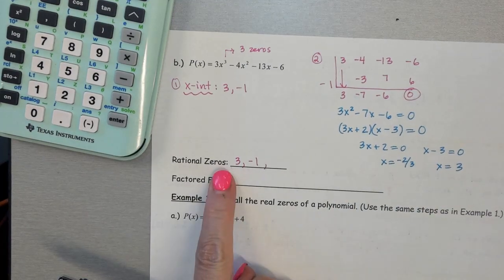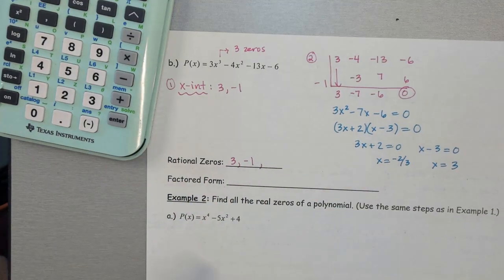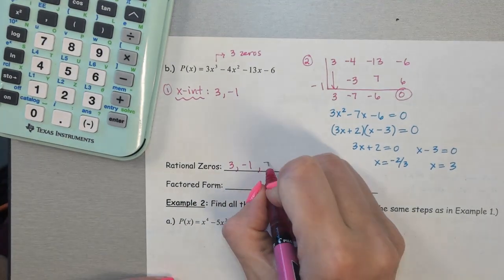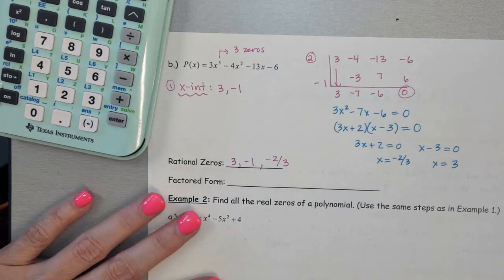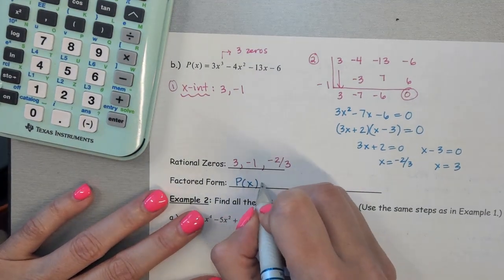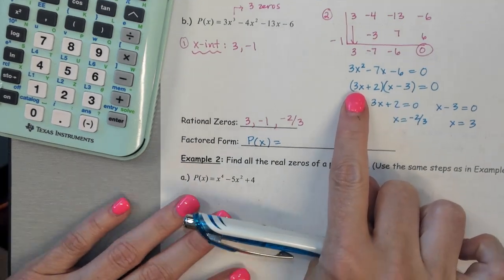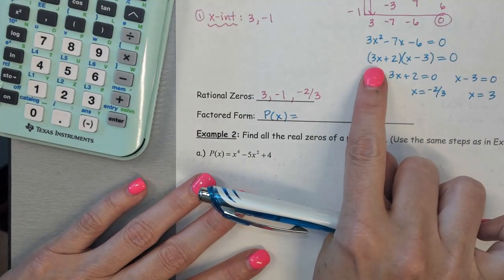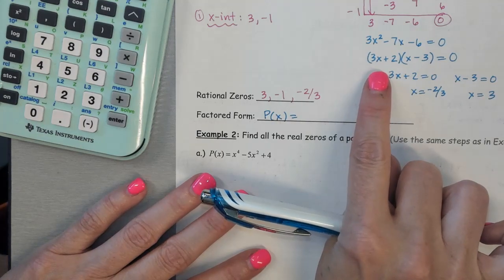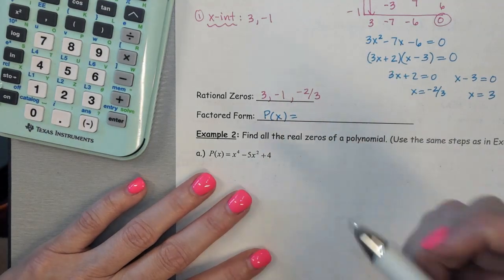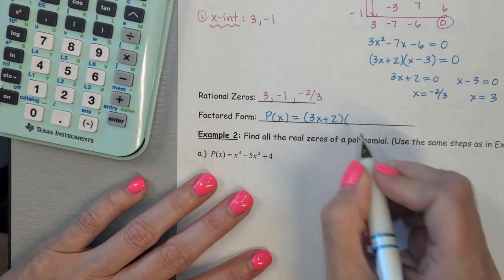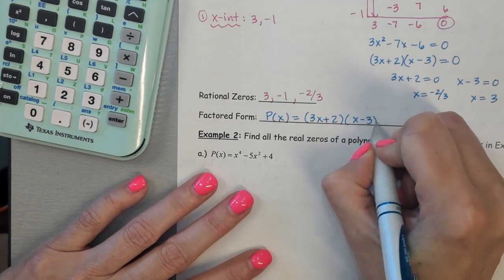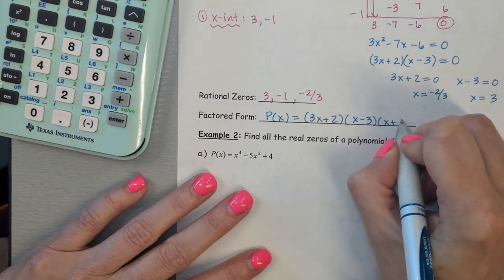Okay, so we already have the 3 written down. We already have the -1 written down. So now that -2/3 is going to be the last one. And then when you're writing them in factored form, again, I think this is helpful. You cannot write it with a fraction. So you can't write x plus 2/3. You have to write it like this: 3x plus 2, because they have to be integer coefficients. And then if it's -1, it'll be x plus 1.